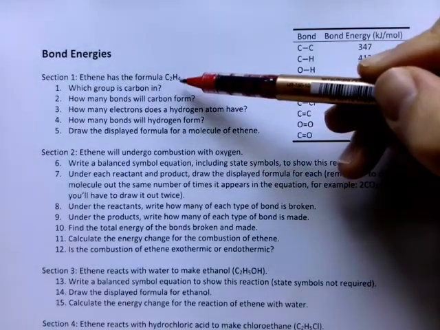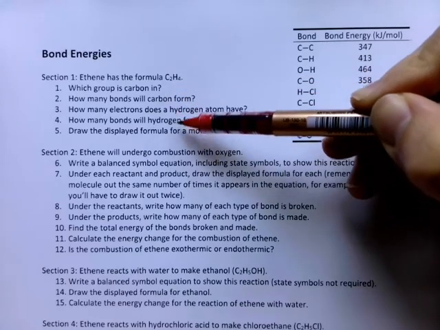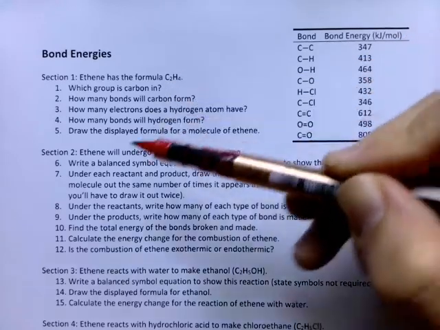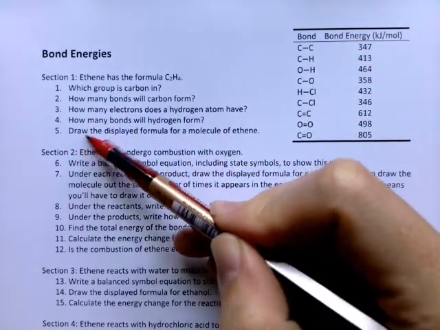So the first question is about ethene, C2H4. Now these four questions here are all very easy. You shouldn't have any trouble answering those. And then using the information from these four, you should be able to answer number 5.